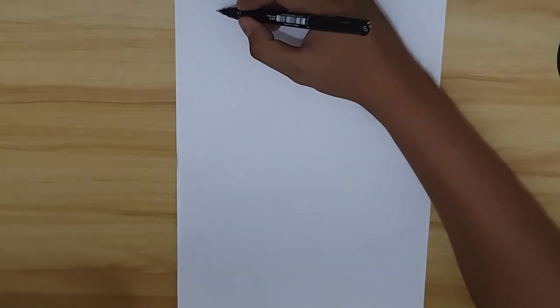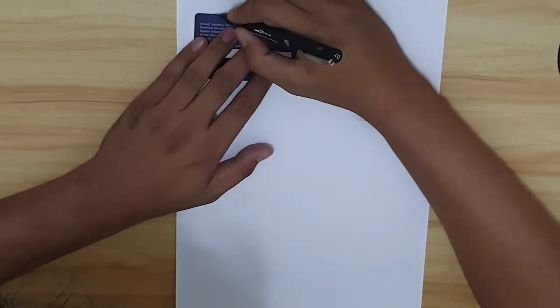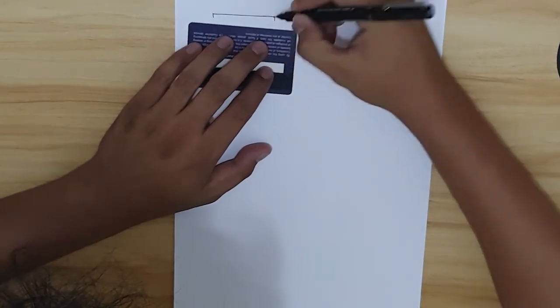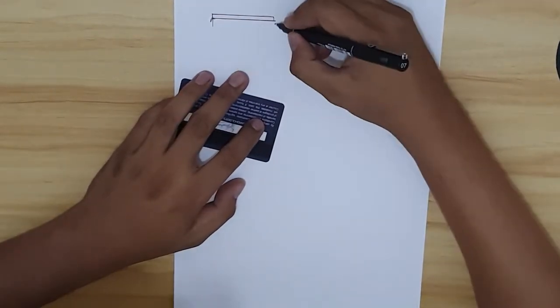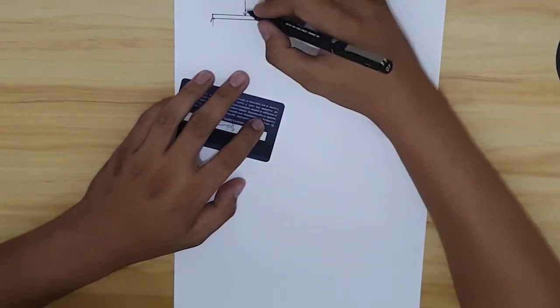So let us say you have a beam. A simply supported beam with a concentrated load at the center.